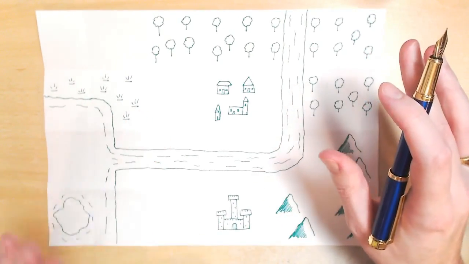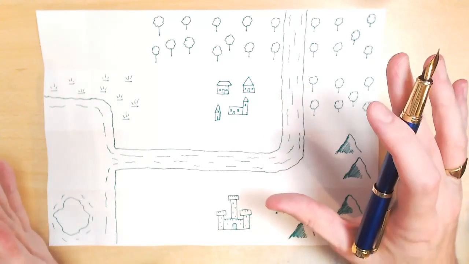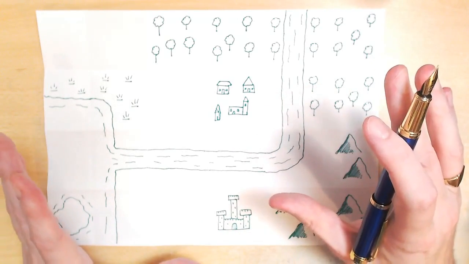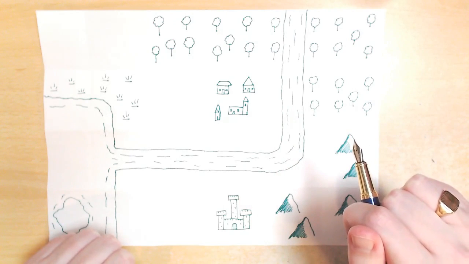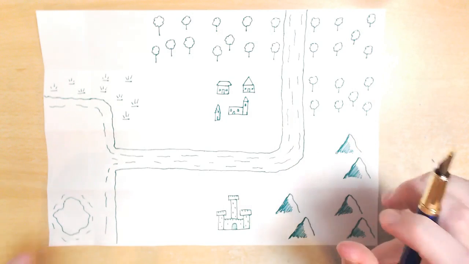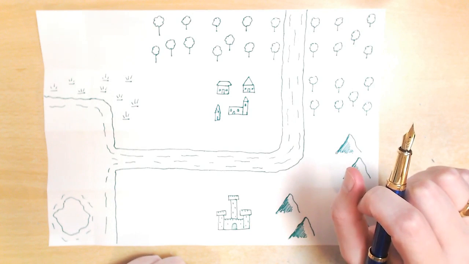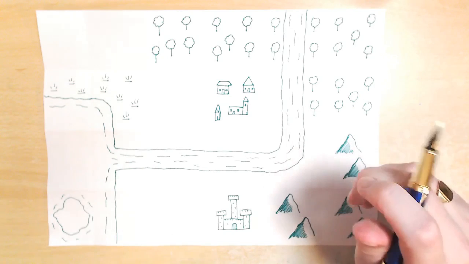And okay, yeah, there are so many magnificent fantasy maps out there, and it can be very easy to become overwhelmed and lose confidence. Don't compare yourself to professional map makers. Just do this.